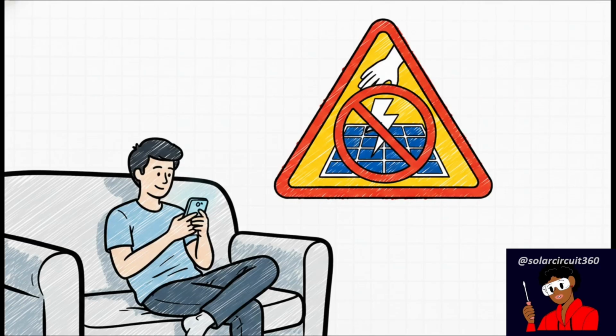Now hold on, before you go rushing out to the roof with a toolbox, we need to talk safety. This is absolutely crucial. Never attempt to test energized solar circuits unless you have the proper electrical training. Solar panels produce dangerous, lethal voltage whenever they're exposed to sunlight. The real beauty of the performance ratio is that you can compute it completely safely from your couch, just using your monitoring app data without ever having to touch a live conductor.